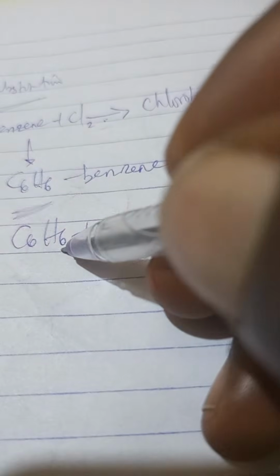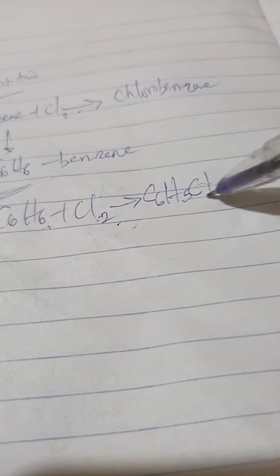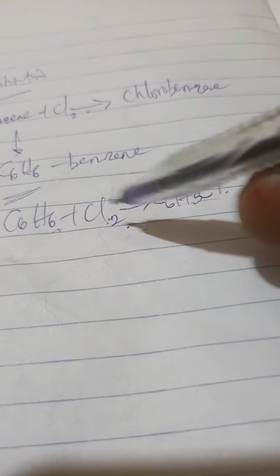One H has gone off, so chlorine will replace it. That will now be Cl. So you can see everything there is 6. 5 plus 1 is 6. So one hydrogen has gone off.